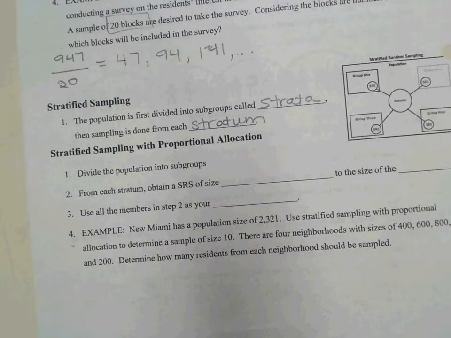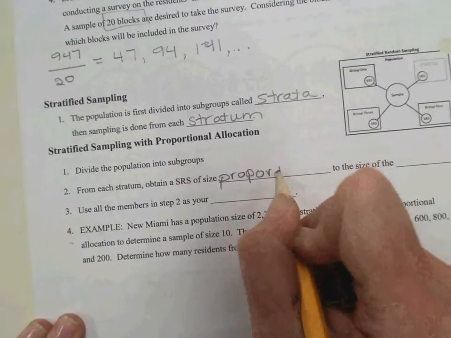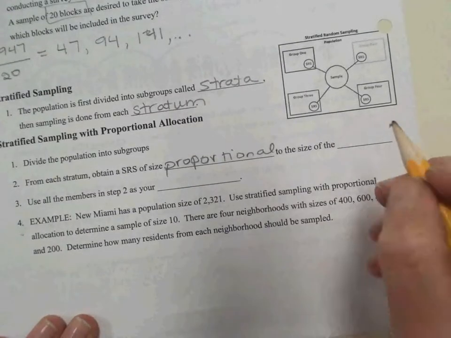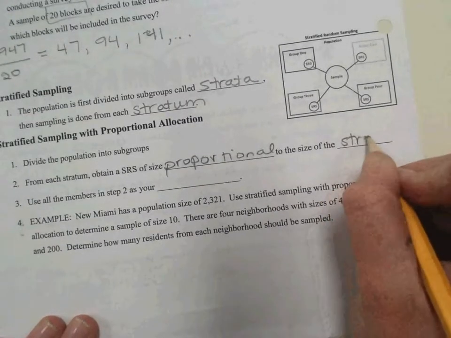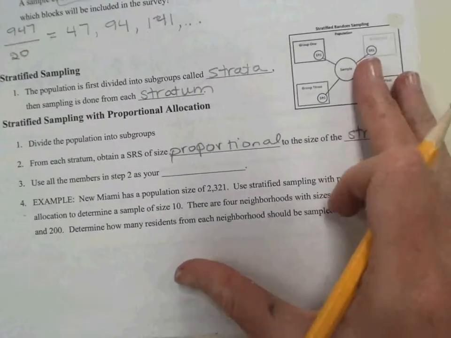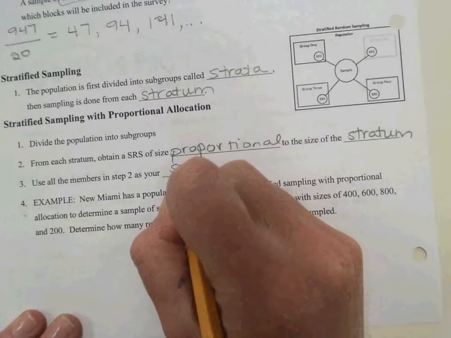From each stratum, obtain a simple random sample without replacement, right, of size proportional. This is why I like this one. It just seems the most fair. Proportional to the size of the stratum. And then you would use all the members in step 2 as your sample.